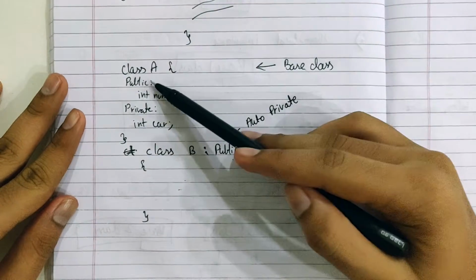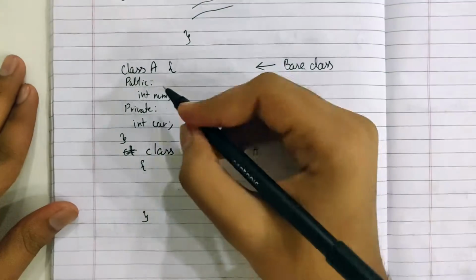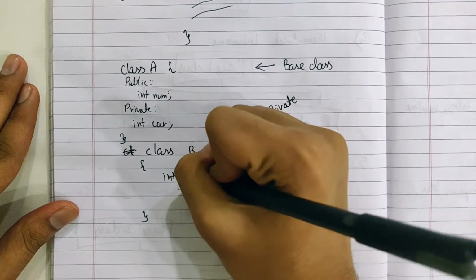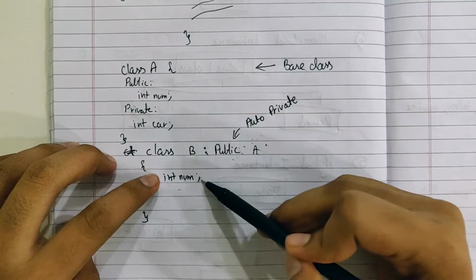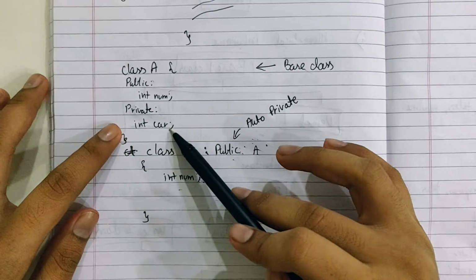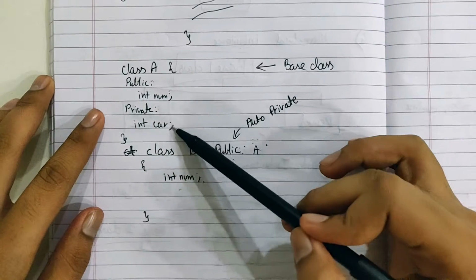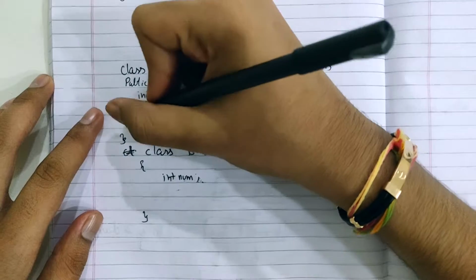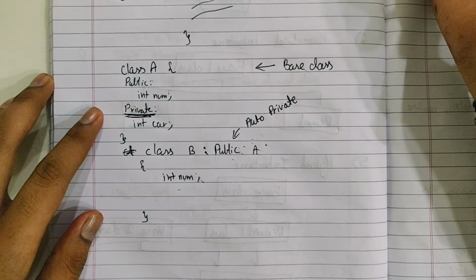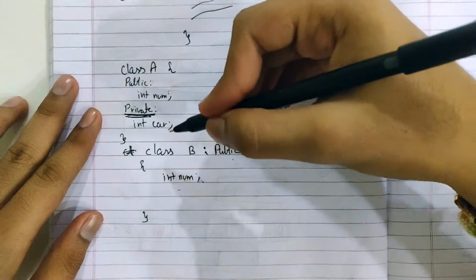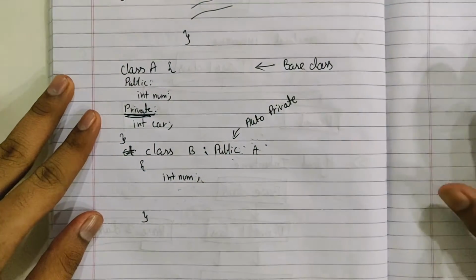So what all do we get? We get only int num over here. Int num, that is the only thing we got over here. You'll ask, why didn't we get int car, right? Int car was not passed on because it was private. Understood? But I still have to explain protected, so I'll write another code which will help you understand protected.